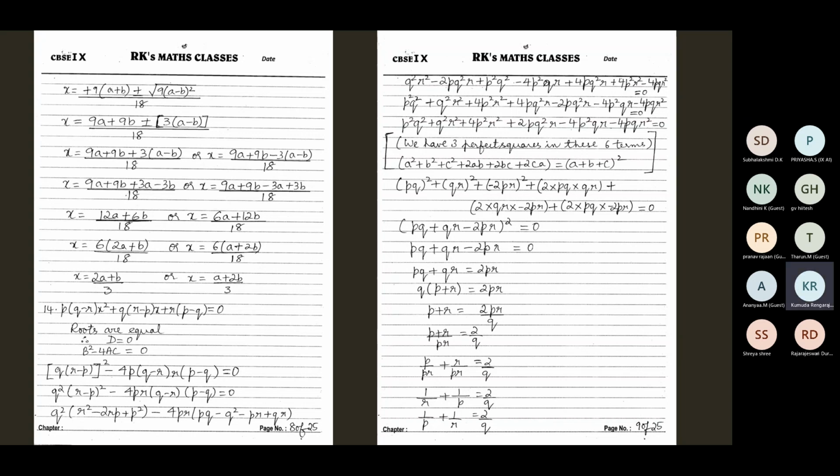Please practice the 14th one today itself. Before you go to bed, make sure that you work this once by yourself.